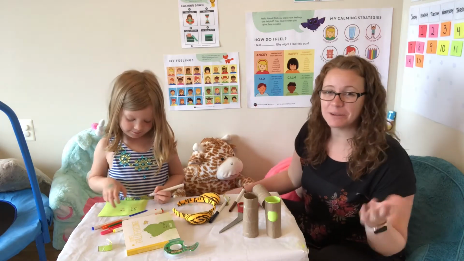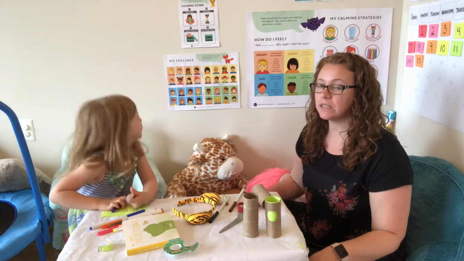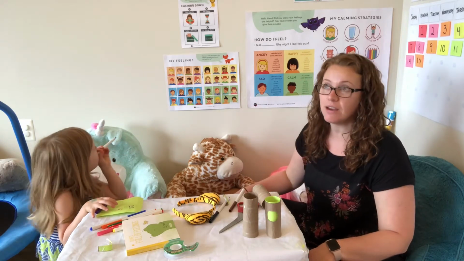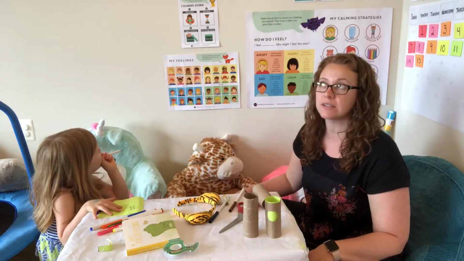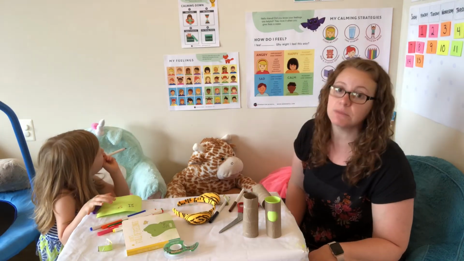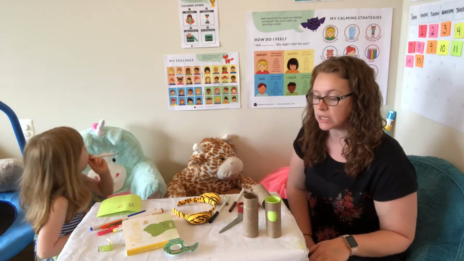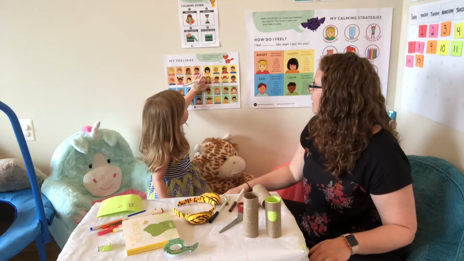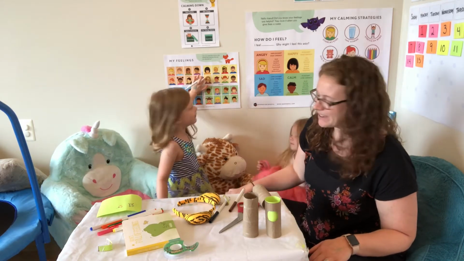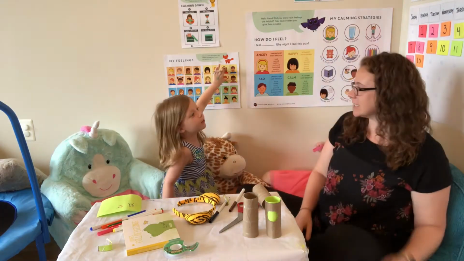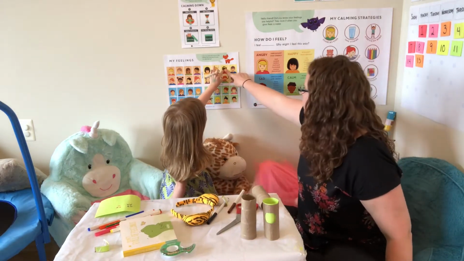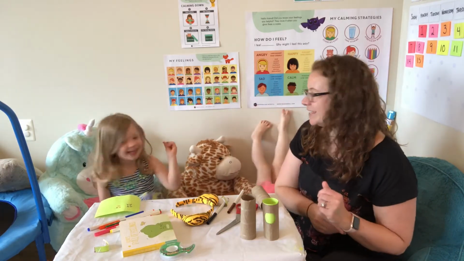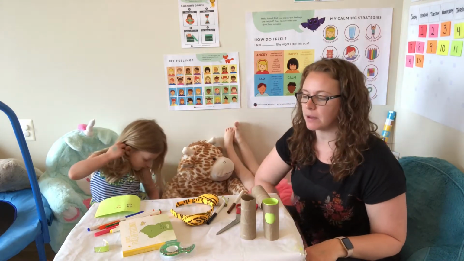There are a lot of different emotions. Between the pandemic and the violence and protests and everything that's happening in our world, there's a lot of grief. There's a lot of different mixed emotions, complex emotions. Is that happy? That's joyful. You are joyful. What's that one? Brave, like a superhero, and silly. Okay. There's so many different emotions we can have.